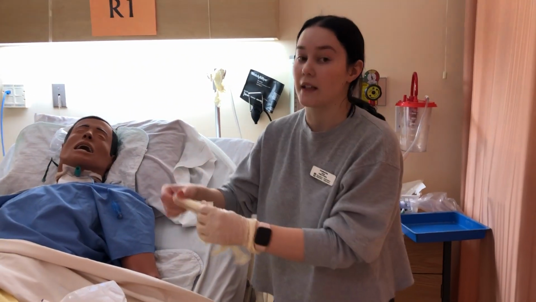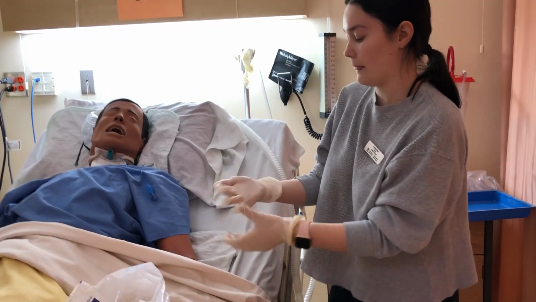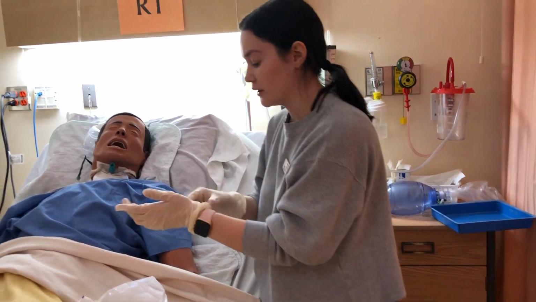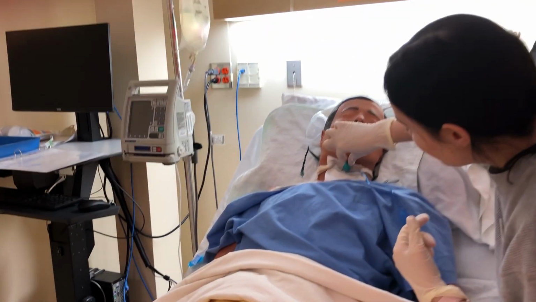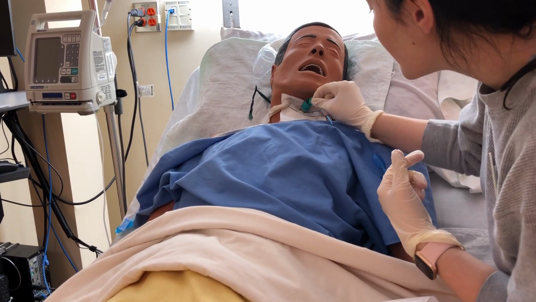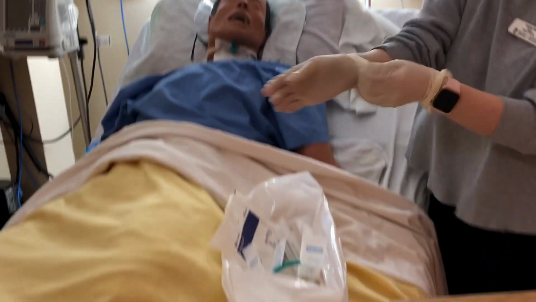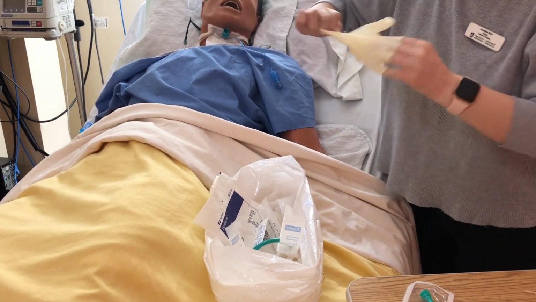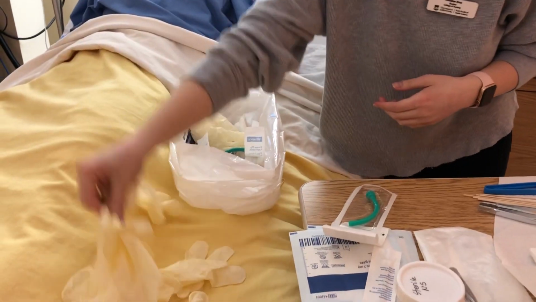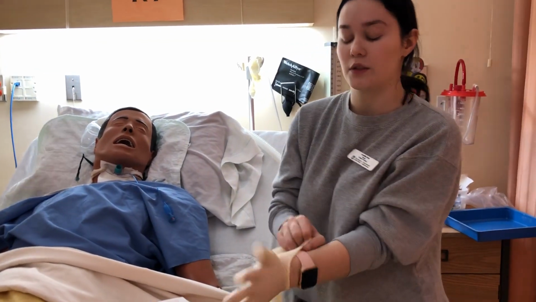Oxygen sat is still at 98%, so my patient is okay for oxygen. Okay, I'm going to remove your inner cannula now. So now this goes in the garbage along with my gloves. I'm going to perform hand hygiene and put on new clean gloves.